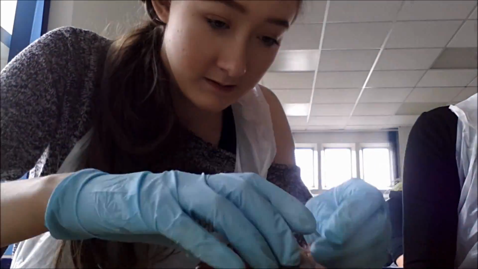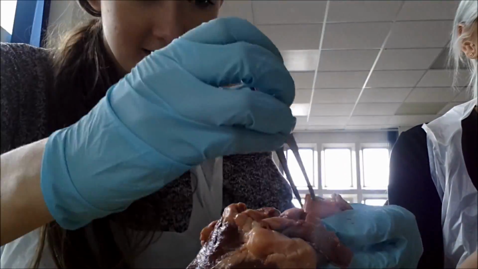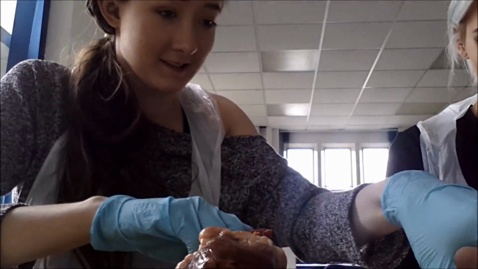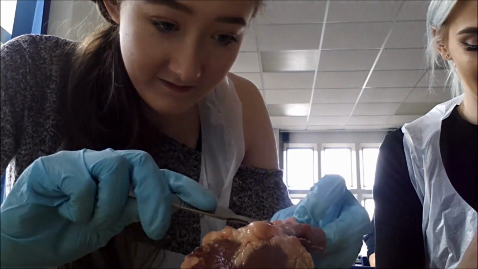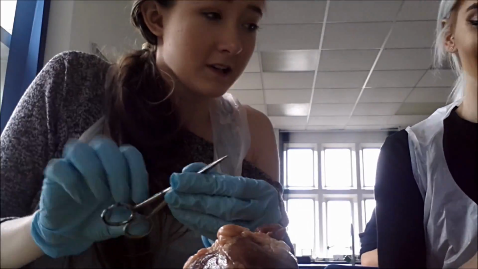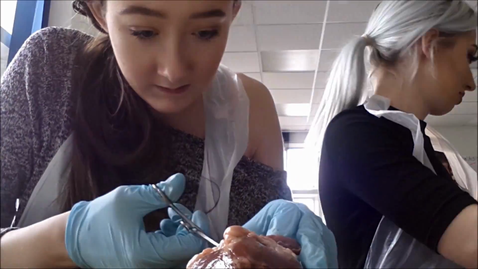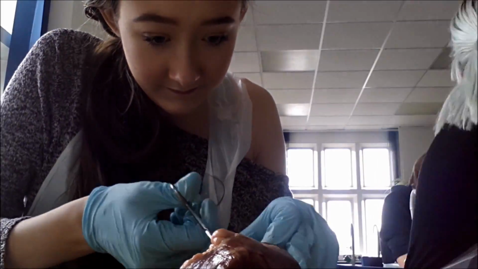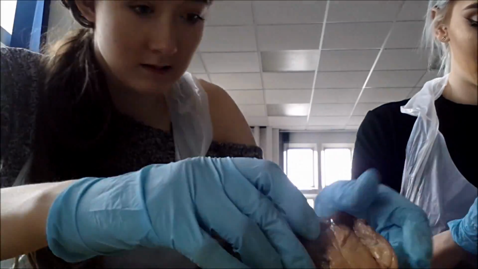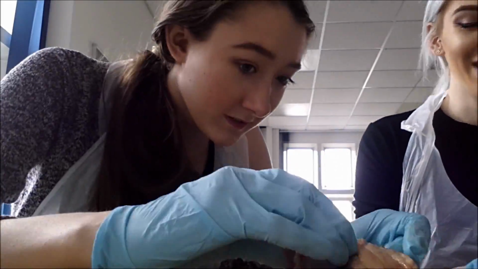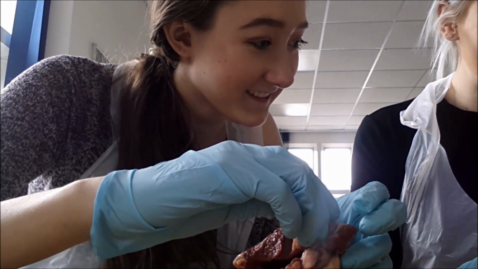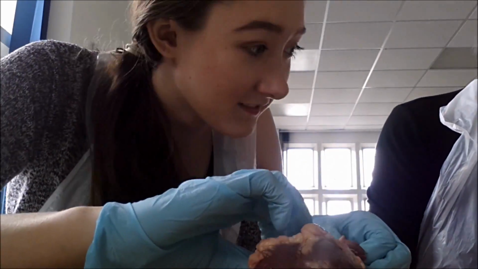So, 3 main stages that you need to know for the cardiac cycle. Stage 1, both atria contract and blood is forced into the ventricles. Stage 2, both ventricles contract, the pressure pushes open the semilunar valves, and the blood is forced into the aorta from the left ventricle and the pulmonary artery from the right ventricle. Stage 3, both ventricles and atria relax, and the heart fills with blood again.